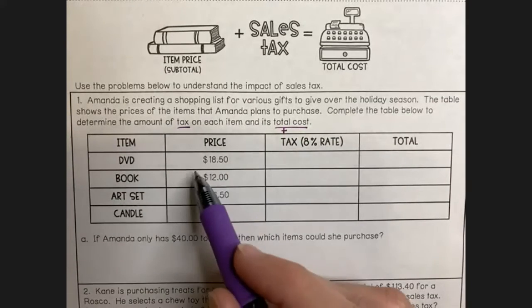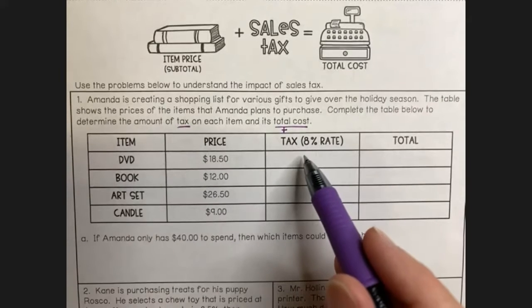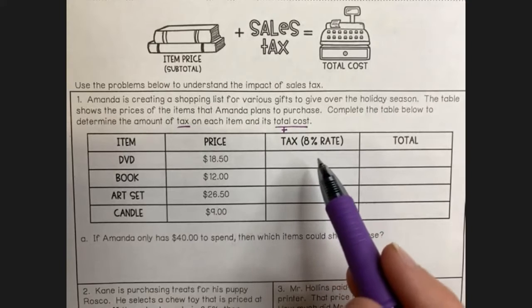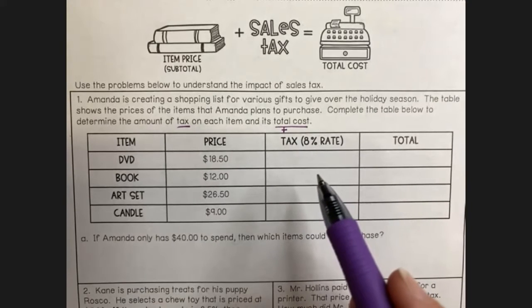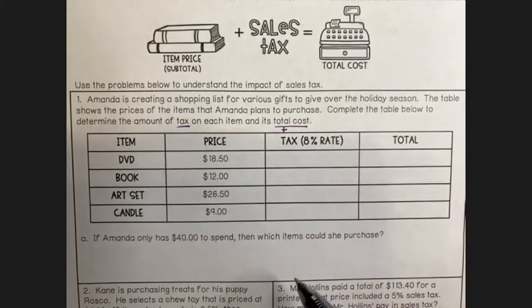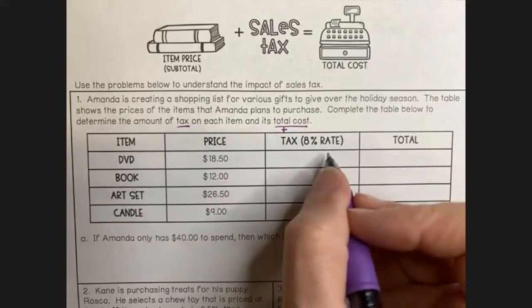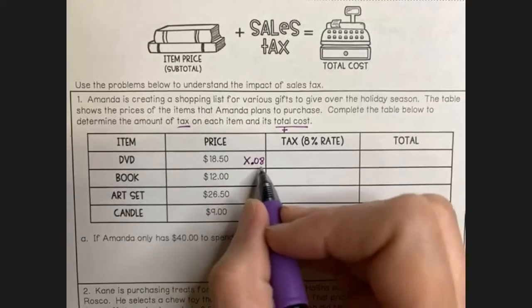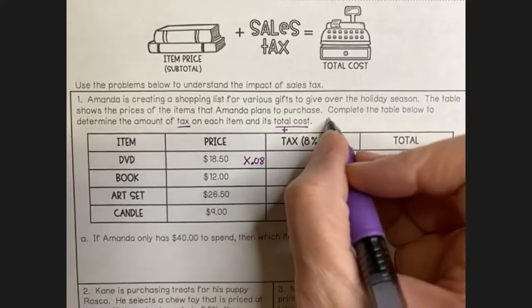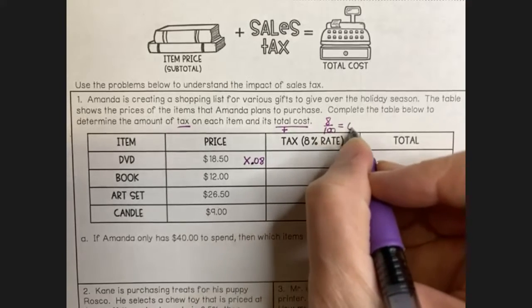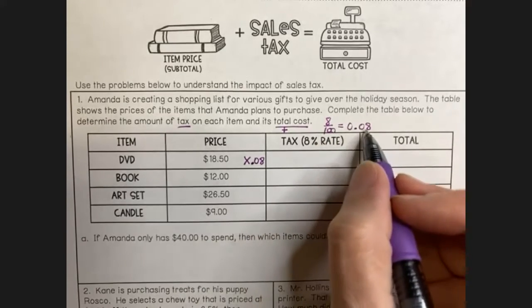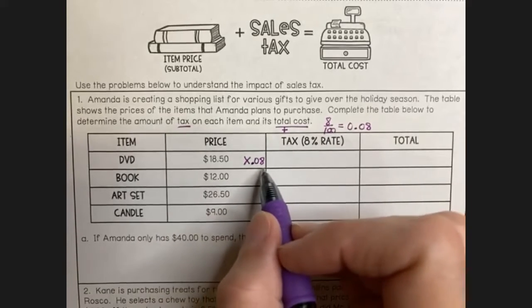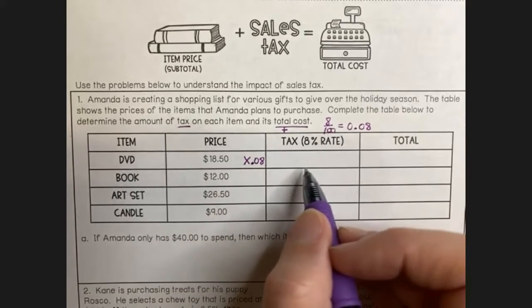So it says here the price is $18.50 on a DVD, and the tax rate is 8%. Here in Johnson City, we're at about 8.25%. So this is roughly kind of real life to you, so you kind of get an example. And so we're going to have $18.50, and we're going to multiply it by a tax rate of 8%. So just a reminder, you're multiplying by 0.08, not 0.8. Remember, 8% means 8 out of 100, which means 8 hundredths. That decimal moves twice to the left. Then you're going to multiply 1850 times 0.08 to get your tax.